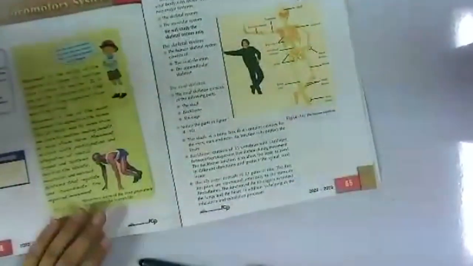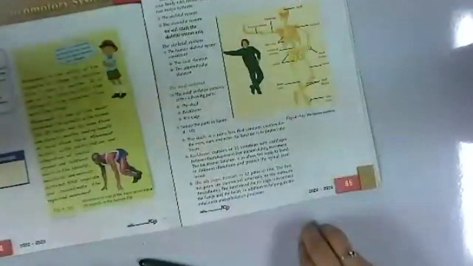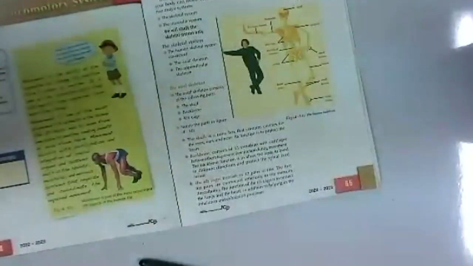What about the skull? The skull is a bony box which protects the brain. If I ask you about the function of the skull, you tell me it protects the brain.